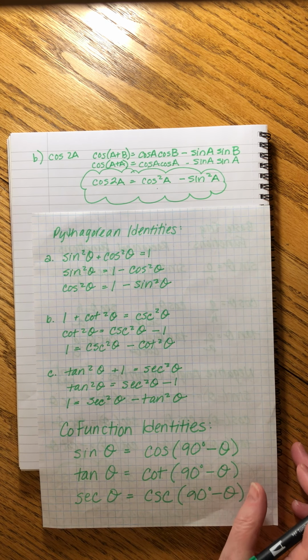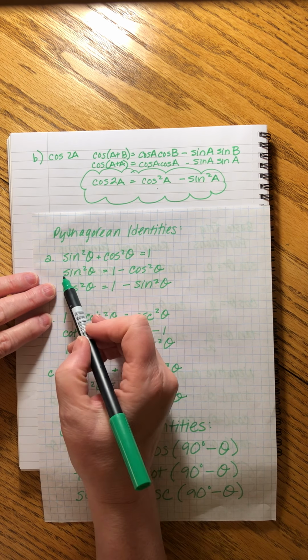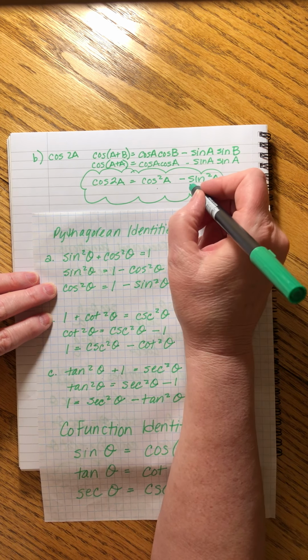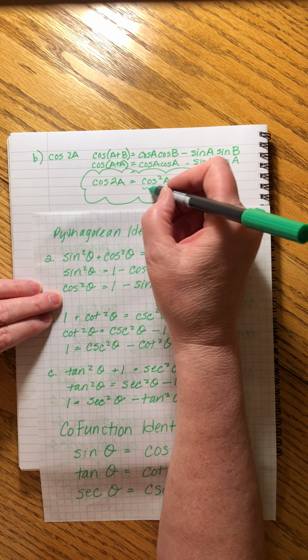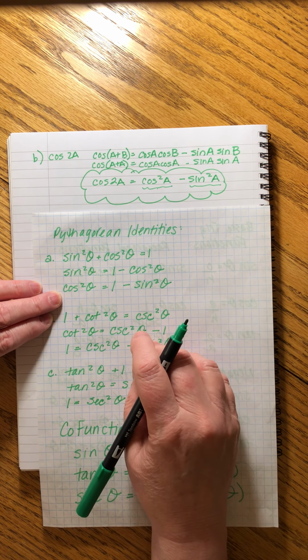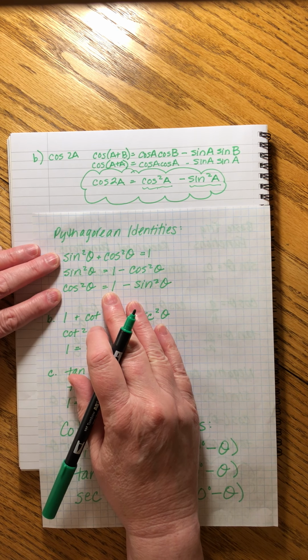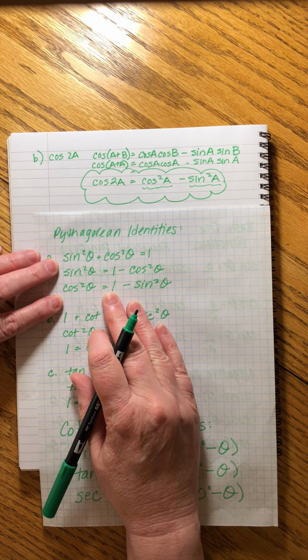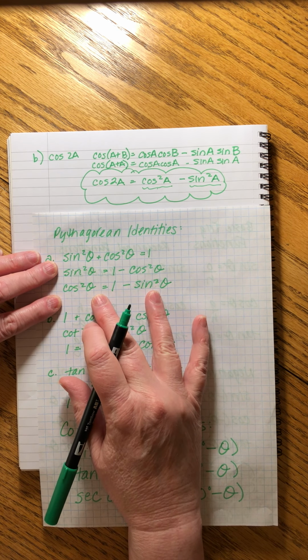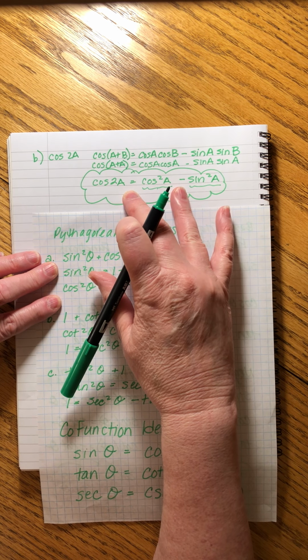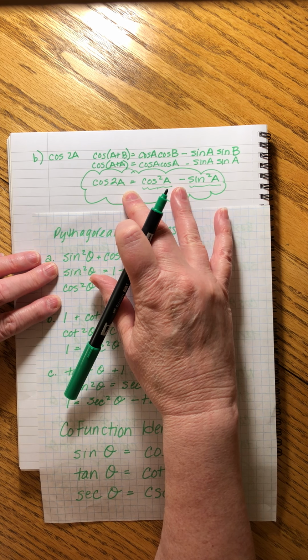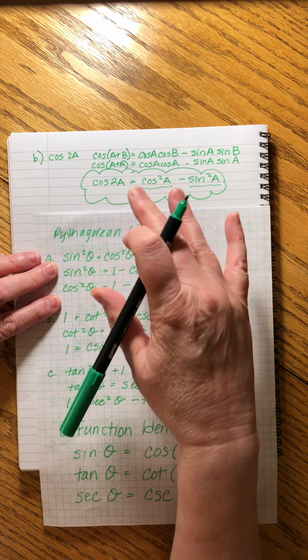Oh, right. Here we have a formula that we can substitute in for sine, and here we have a formula that we can substitute in for cosine, okay? So we're going to take the other forms of our Pythagorean identities, and we're going to substitute in for either the first part or the second part. I want to do cosine first, because that one's a little bit easier, okay?